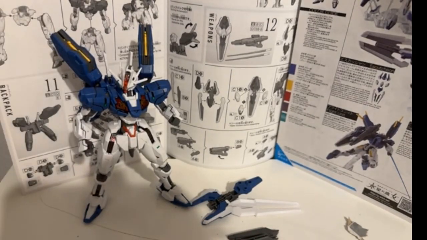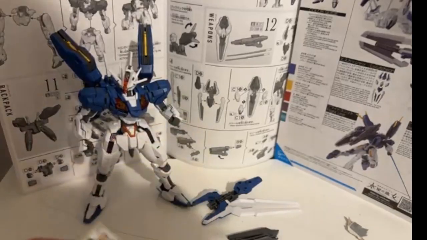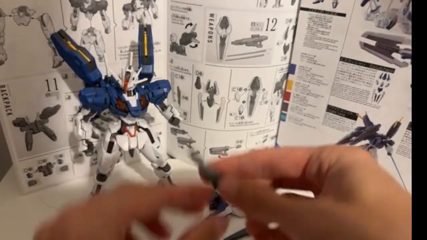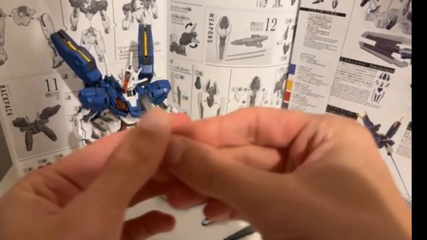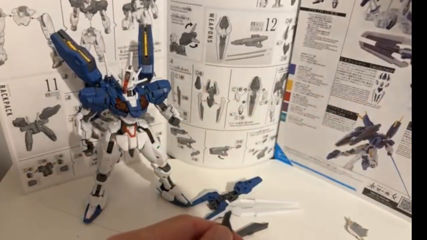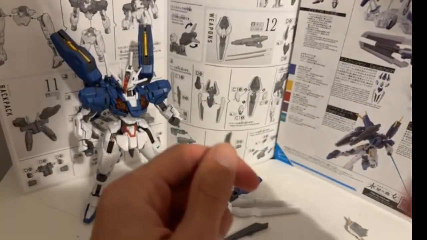Okay, so we gotta put some more stickers on these gray parts. But first, we might as well do some clean up here.